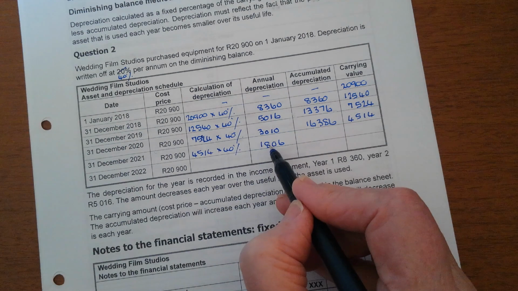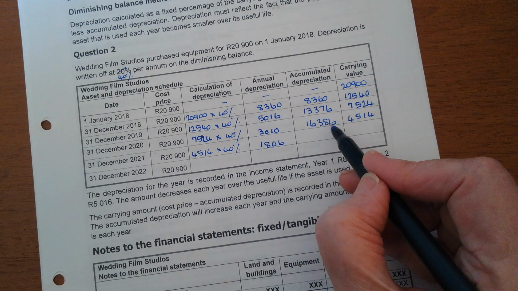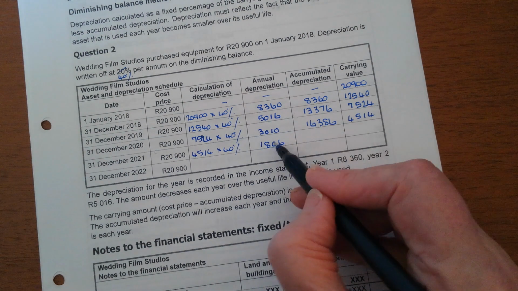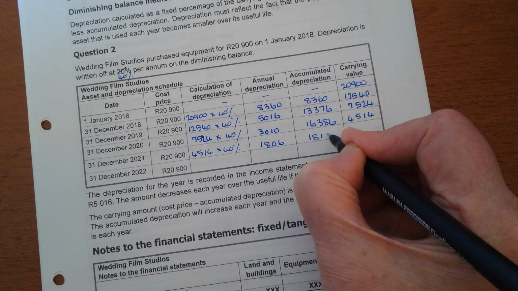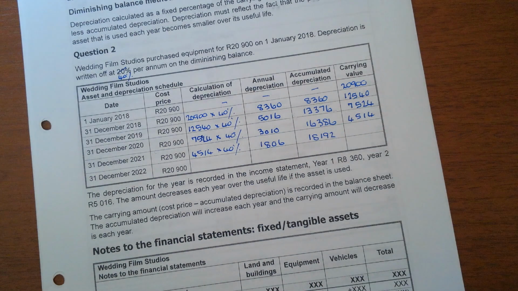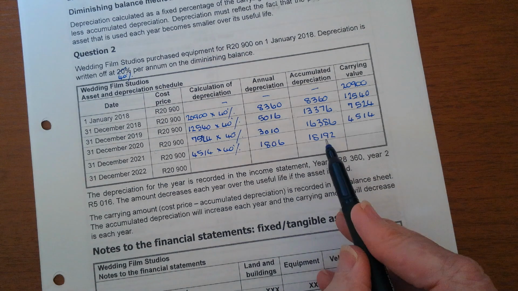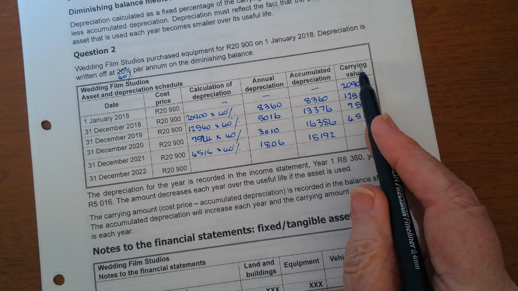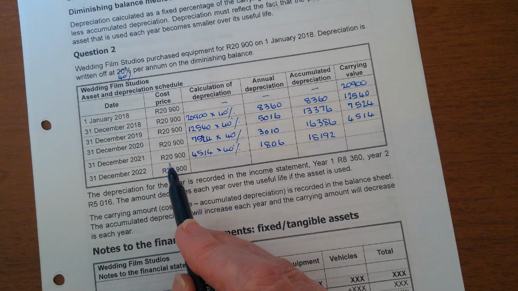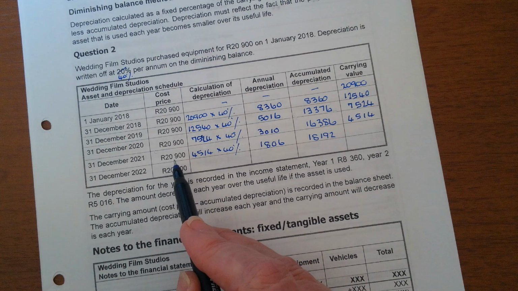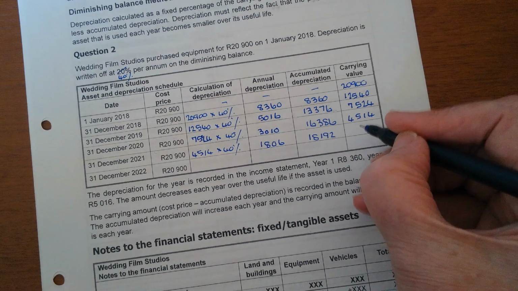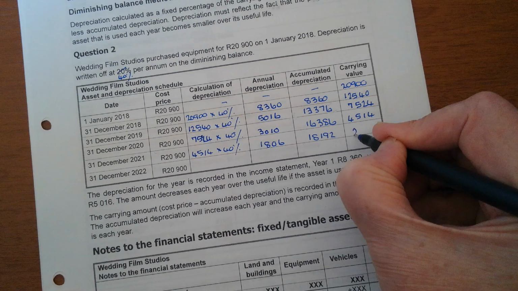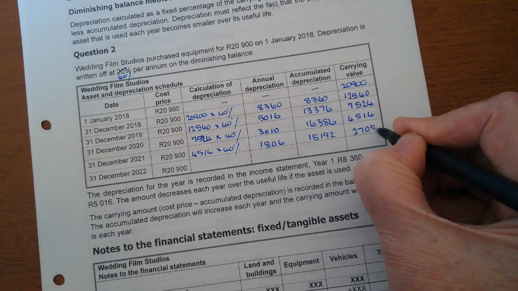Add the 1,806 to the accumulated depreciation at the end of the previous year, and now the total accumulated depreciation is 18,192. To determine the value of my asset, I take the cost price 20,900 minus the accumulated depreciation, and that gives me 2,708.